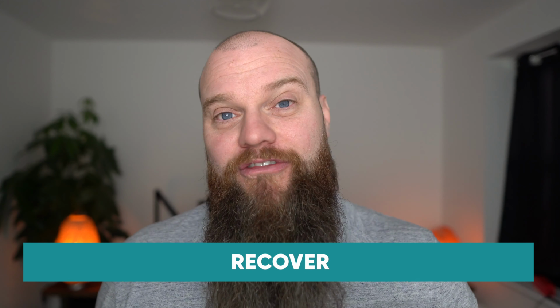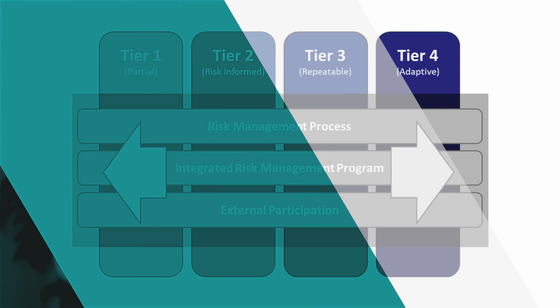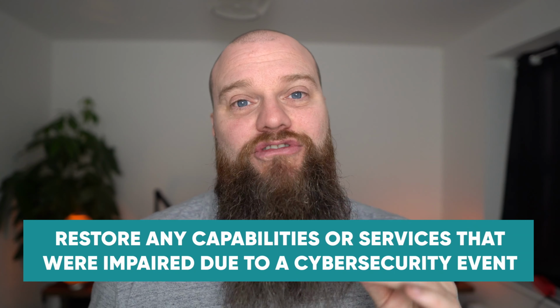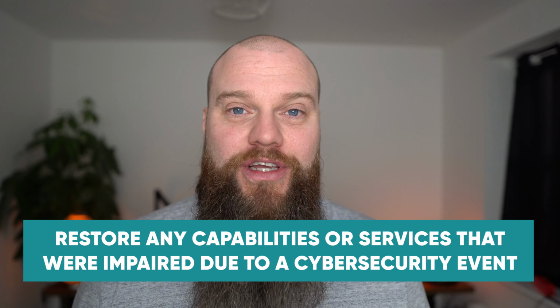The final function in the NIST Cybersecurity framework is called recover. Now, the best way to recover from a cyber attack is not to have a cyber attack at all. But unfortunately, you can't have that mindset as a business owner. You can't implement the first couple of functions of the NIST framework and hope for the best. You've always got to have the attitude of what happens if we get a cyber attack? What strategies do we have in place to be able to recover from a cyber attack? Now, according to NIST, the official meaning of the recovery stage is this. It's to restore any capabilities or services that were impaired due to a cyber security event.